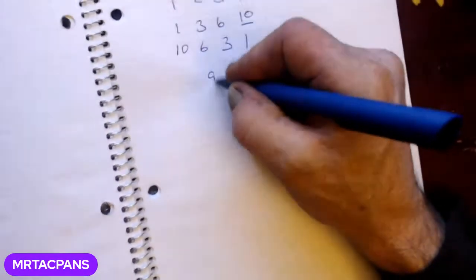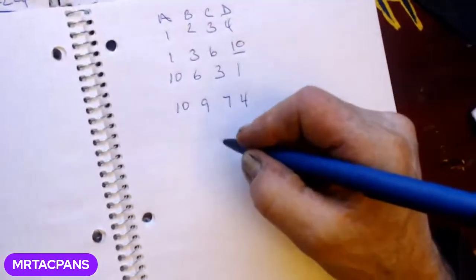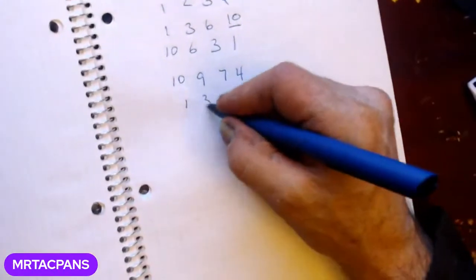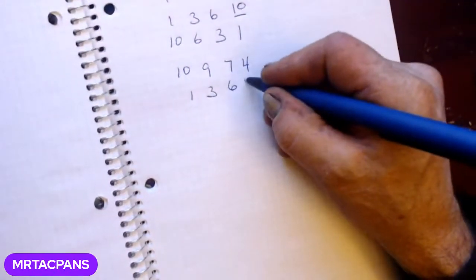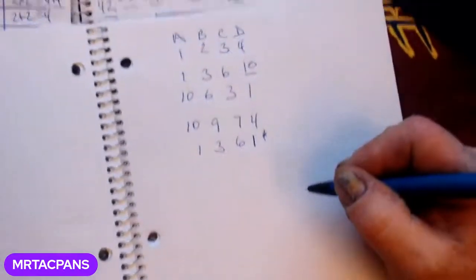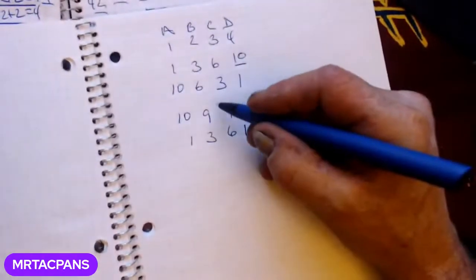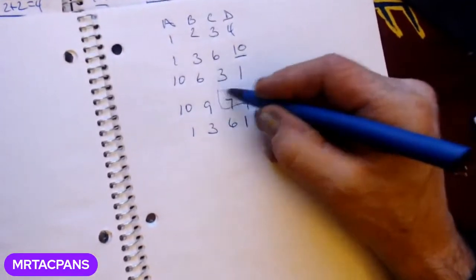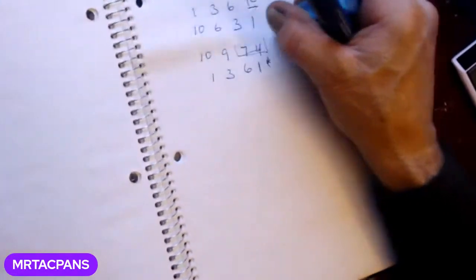Now I'm going to do it again. 4, 7, 9, 10. Instead of 1, 3, 6, 10, if you want it with a star. So these are the ways to fabricate it. The Spirit of Jesus comes in on this line over here. I just can't believe I messed it up.